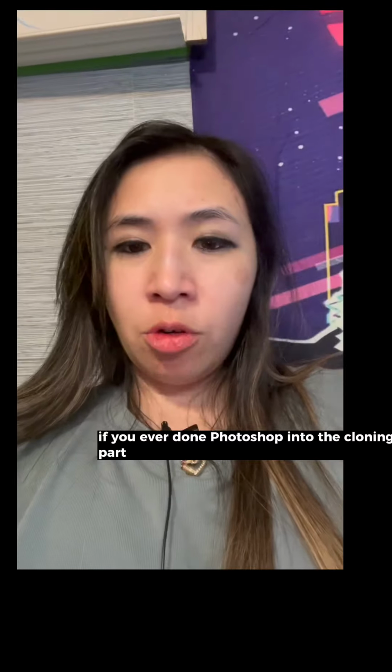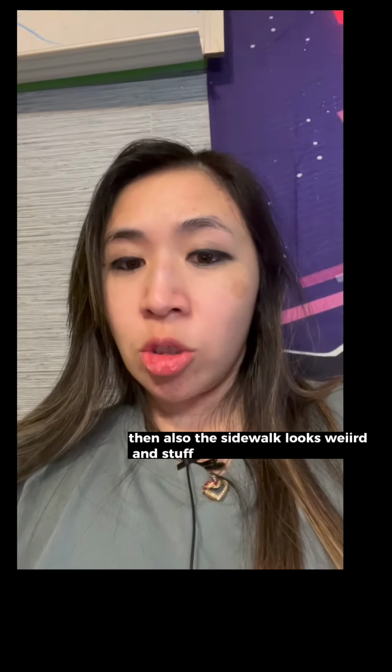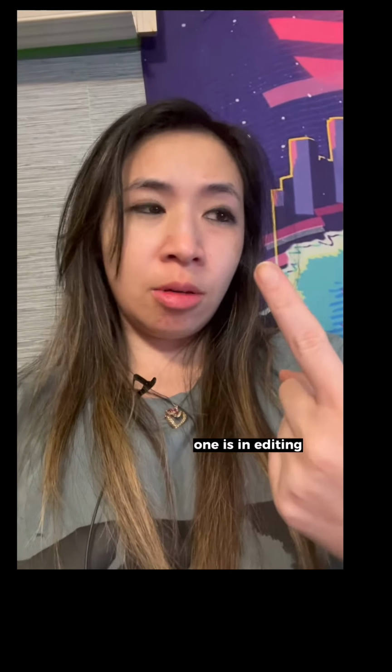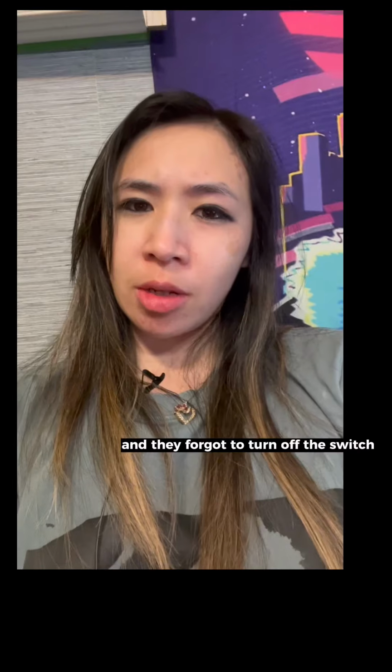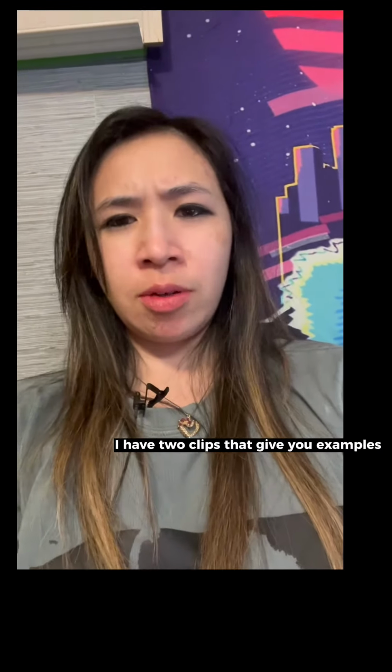forehead. If you've ever done Photoshop and did the cloning part, you know, if you do too much, then all of a sudden the sidewalk looks weird and stuff. So there's two possible explanations. One is in editing and they're doing motion tracking and they forgot to turn off the switch. Number two is motion capture. I have two clips that give you examples.